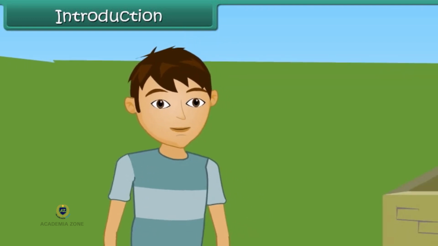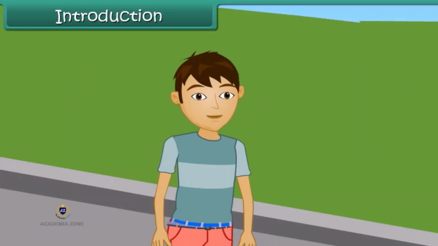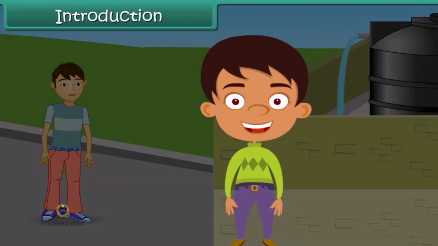On the way, he notices water gushing out of a pipe, a common sight in his colony in the early mornings. Bhavesh is aware of the cause, overflow of overhead tanks. Bhavesh is saddened by such mindless wastage of an important natural resource. Let us learn about natural resources and their importance in this lesson.